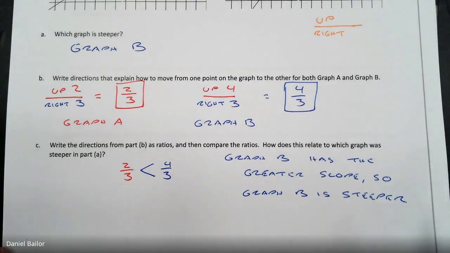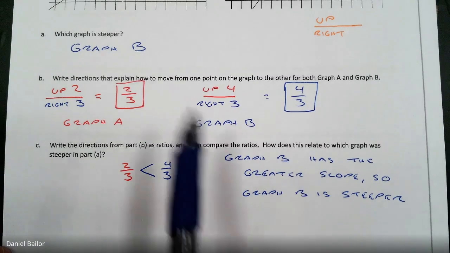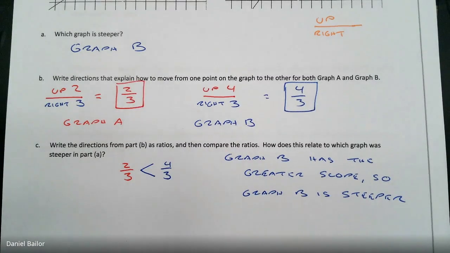Now you might be saying, why do we need to use the math if we can just use our eyes? Well, sometimes the change is not this obvious and you cannot really see it with your eyes. Other times, you might actually need to describe what the difference is. If you just use your eyes, you say, yeah, it's steeper, but I don't know by how much.